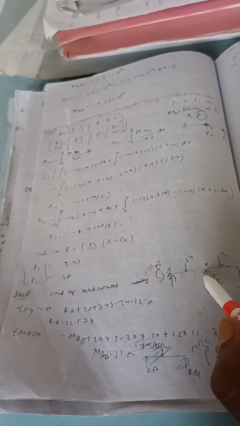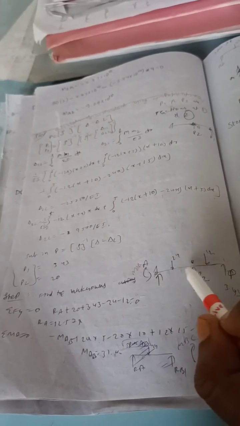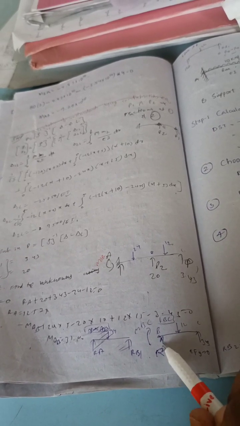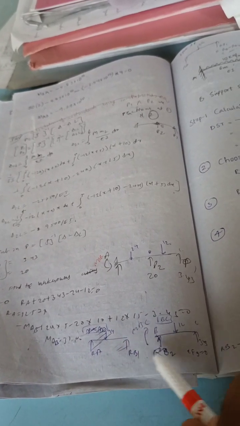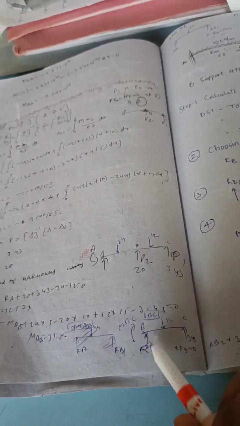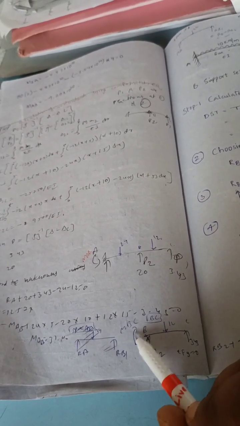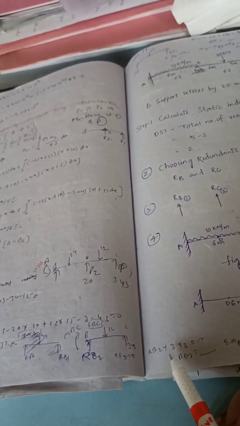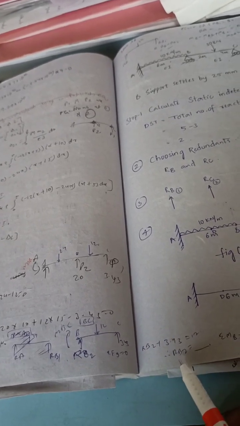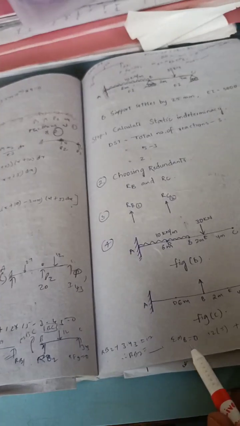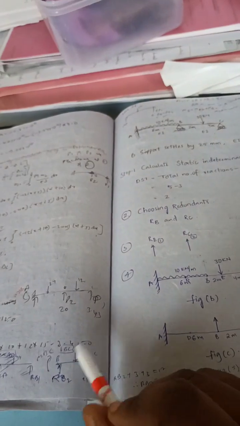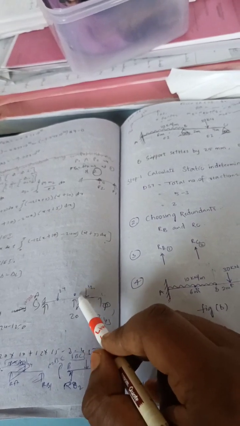But to find MBA and MBC, we have to take the spans separately. First I am taking BC separately. I am taking RB2 for BC and RB1 for AB, and RB equal to RB1 plus RB2. This is MBC. I am taking some clockwise. Here I am applying sigma Fy equal to 0. Then I get RB2, some value. Then I apply sigma moment about B equal to 0. From here I will get MBC. So MBC value I have got.